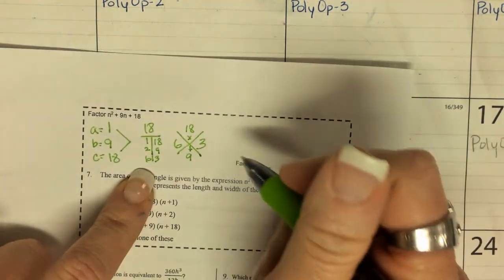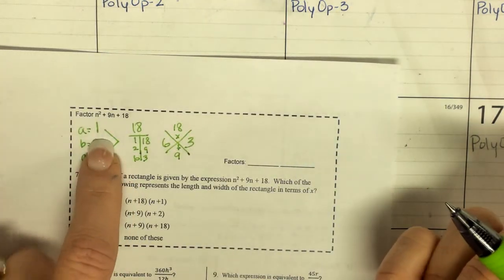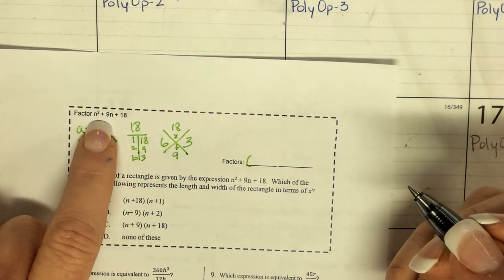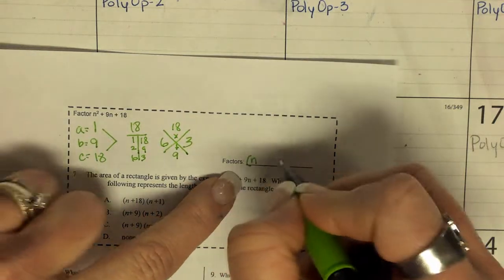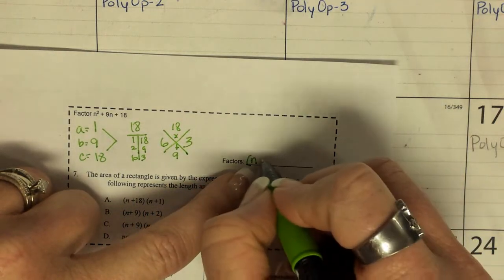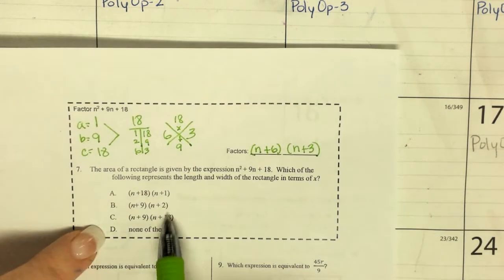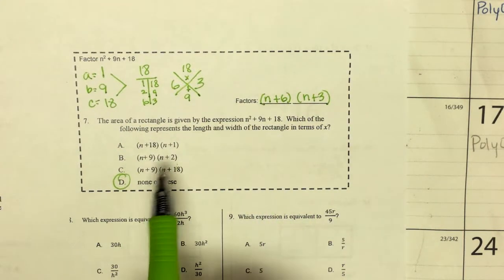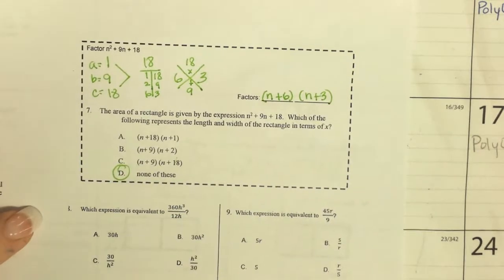Do I need my box? Do I need the box? No, because A equals 1, but we're not going to use X because what is our variable up here? N. So we're going to use N, and then what is it going to be? Plus 6 and plus 3. Oh my gosh, y'all got it down. All right, so my answer is D down here because they were trying to ask us if we had those factors right to represent the length and width, and it was not available. All right, ready to move on?